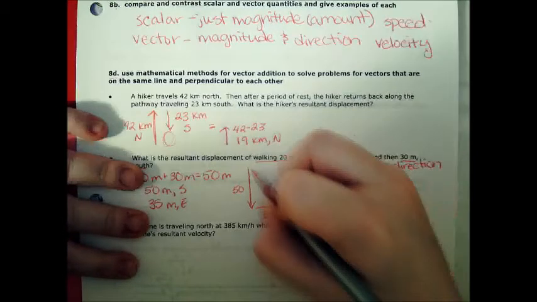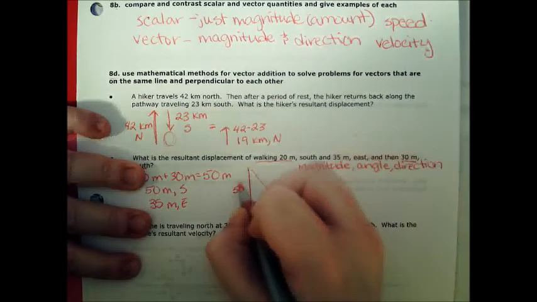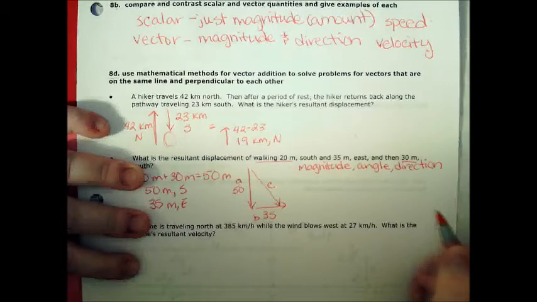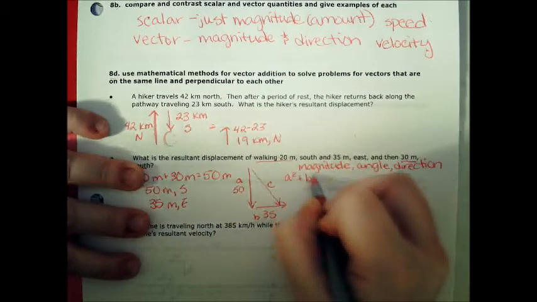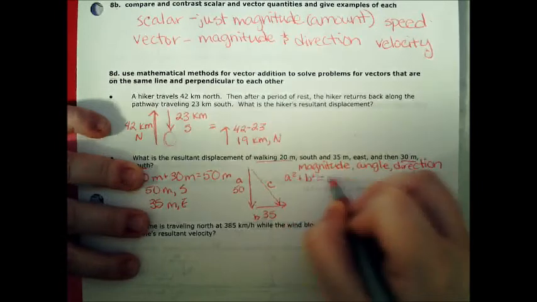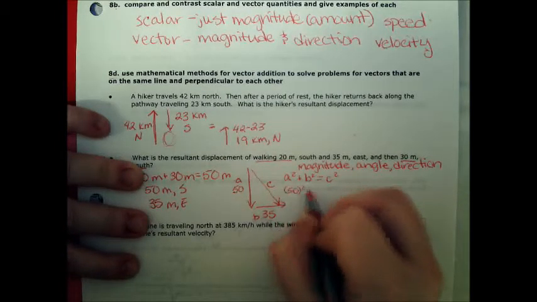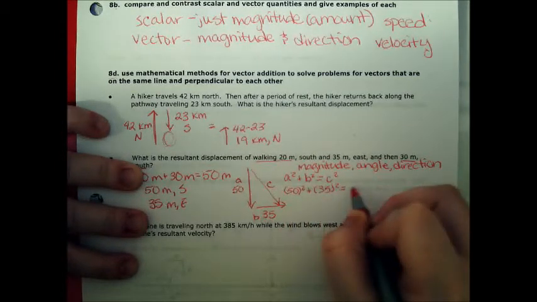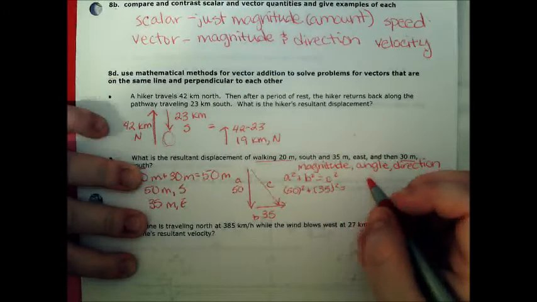So, the first one's the easiest, the magnitude. We're going to make this a triangle. We're going to say that's A, that's B, and this is C. We know that a squared plus b squared equals c squared. 50 squared plus 35 squared equals a really large number.